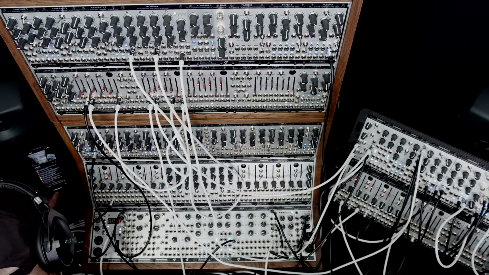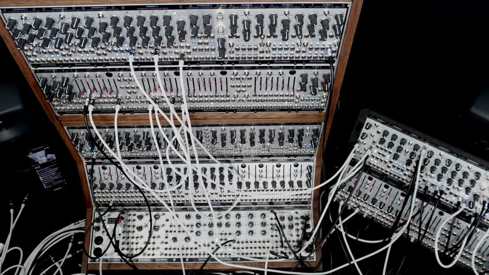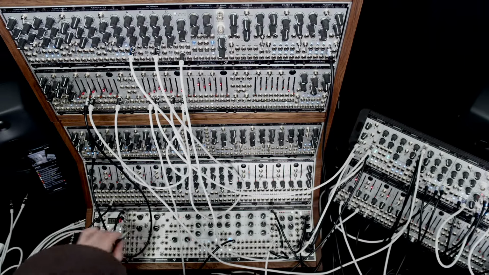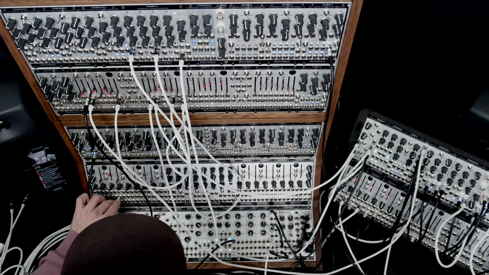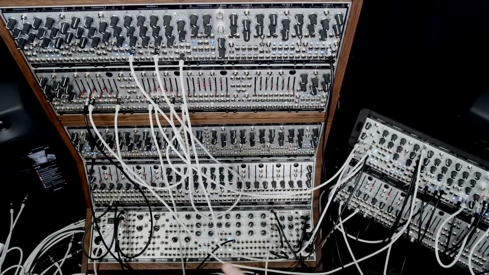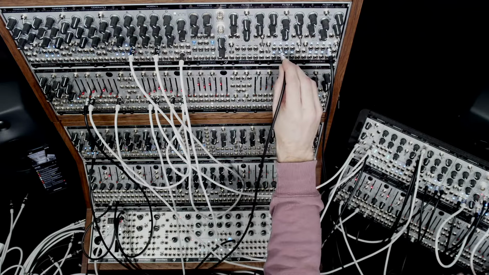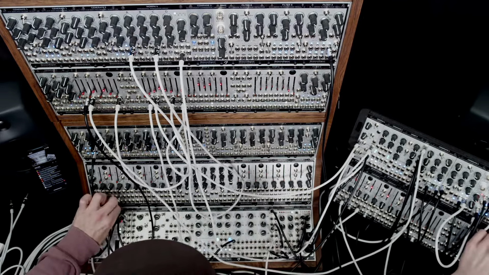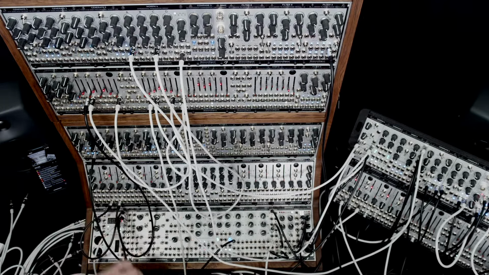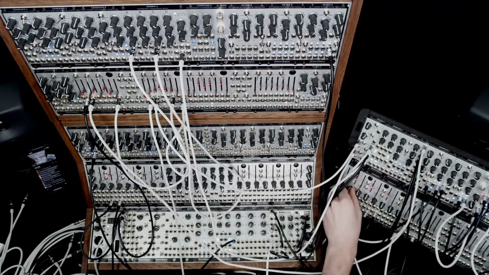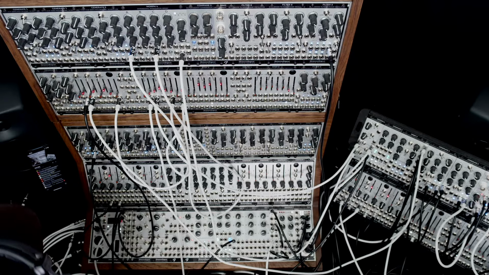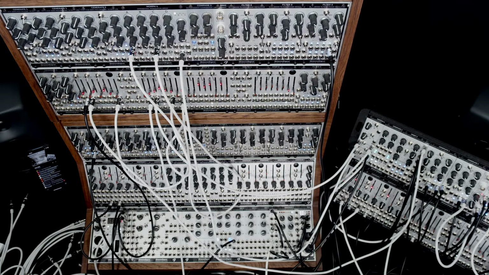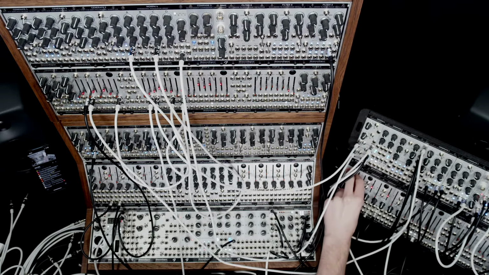How would you create a hold stage with contour? I'll show you. That's a good question, Synthesizer New Zealand. Time will tell.